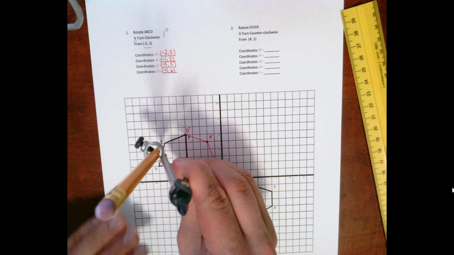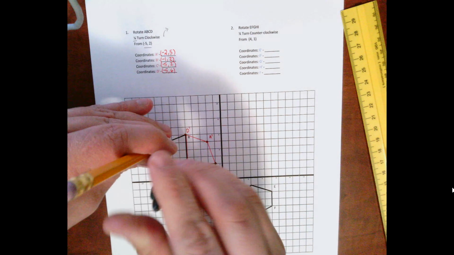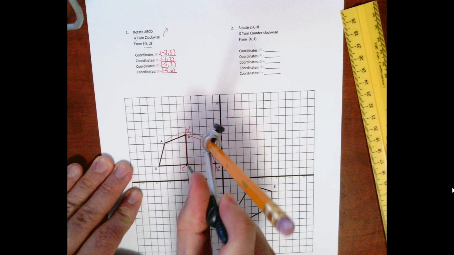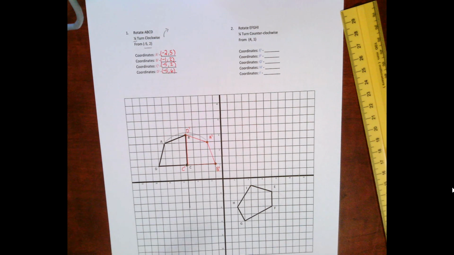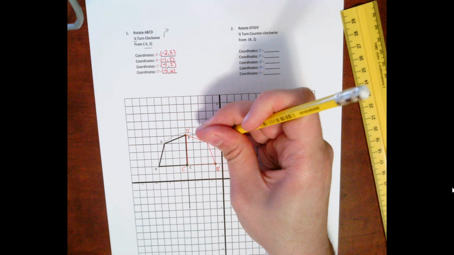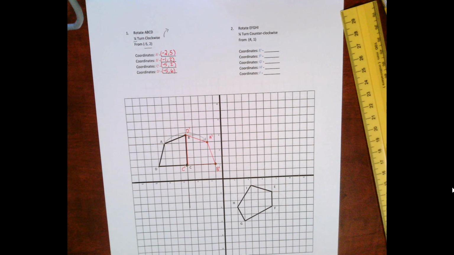In this case today we're going to be using point A. And I'm just going to draw an arc from A to A prime. Just like that. And then just draw an arrow. Now that's a rotation arrow, and it's showing us the direction and how far we did our rotation. So it was a 1/4 turn clockwise.